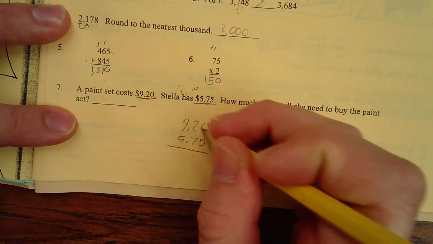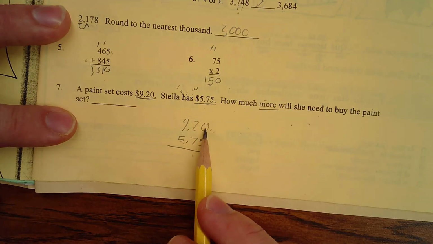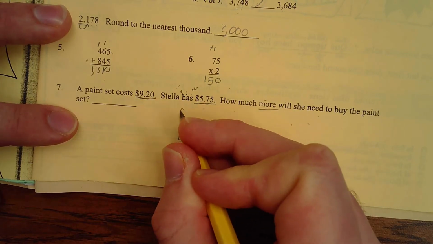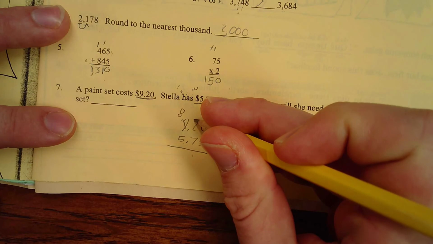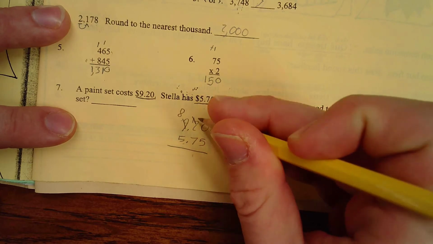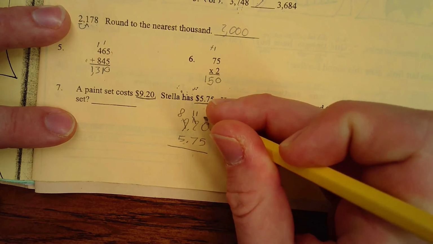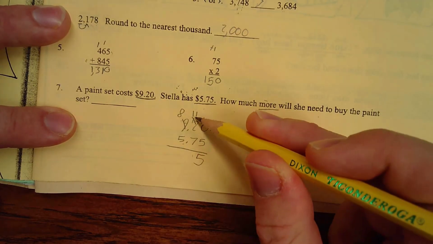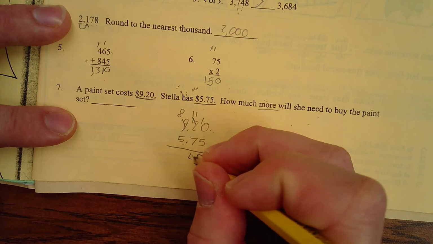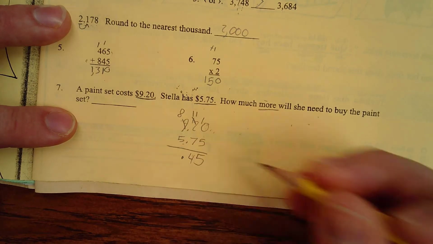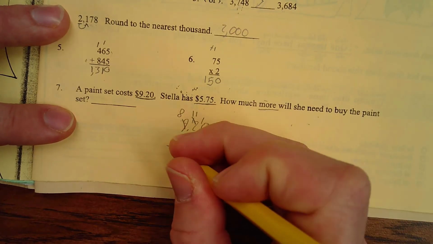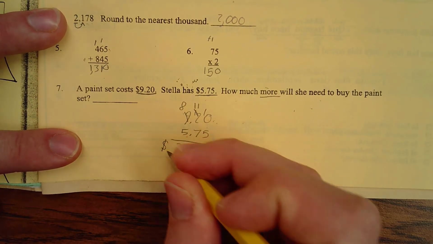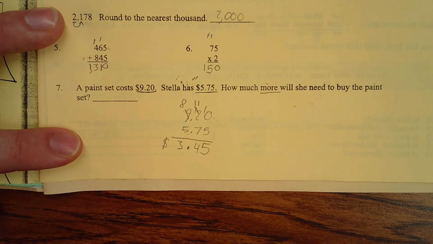So we're going to start over here. We're going to borrow because we cannot subtract 5 from 0, nor can we subtract 7 from 2. So 9 is going to become an 8. 2 is going to become a 12, and we're going to borrow from him. He's going to become an 11. So now 10 minus 5 is 5, and 11 minus 7 is 4. Bring down our decimal point, and 8 minus 5 is 3. So Stella needs $3.45 more in order to buy her paint.